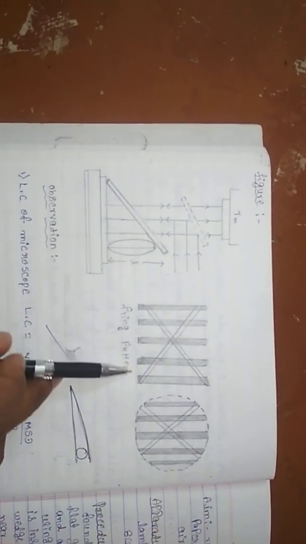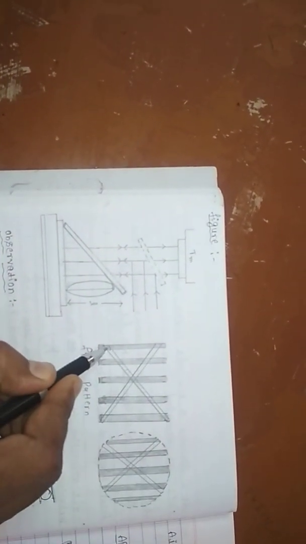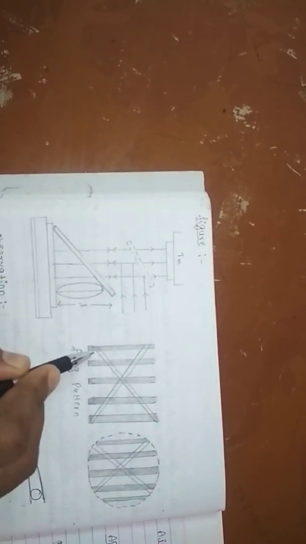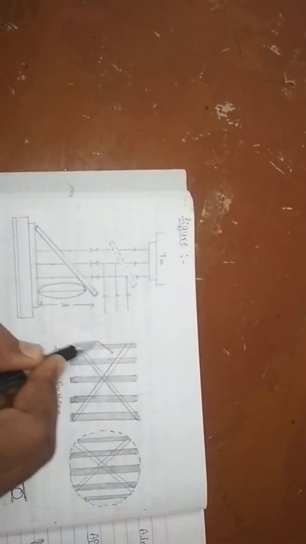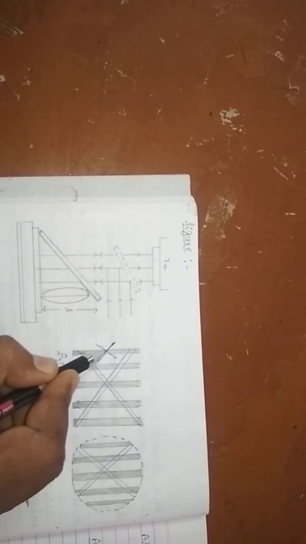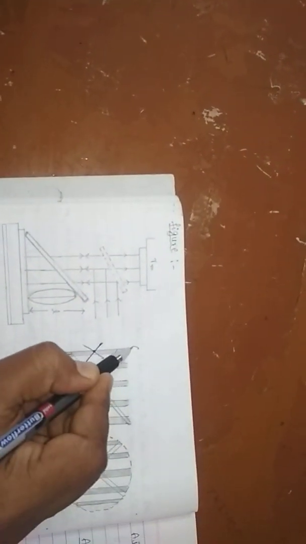So see here, for example the order of the fringe is 0. How do we take the order of the fringe as 0? It is nothing but, for example, you have to observe this type of fringe pattern in the microscope. In that, you have to start from the dark fringes. So set the crosswire of the microscope like this. This is the 0th order, or 0th fringe.